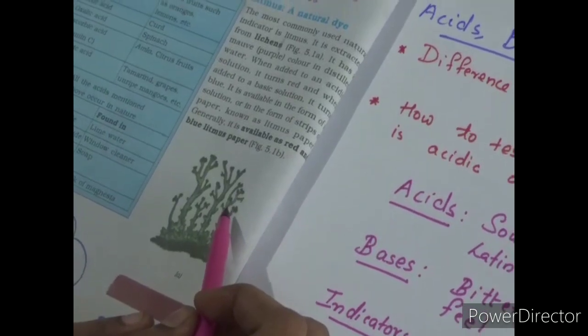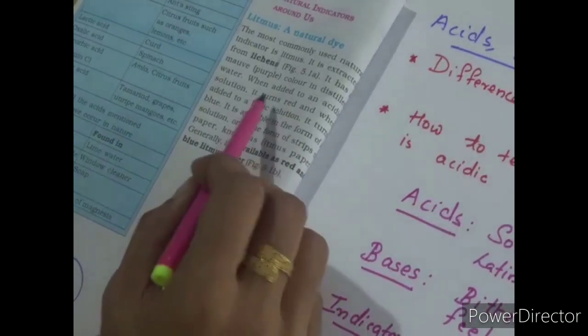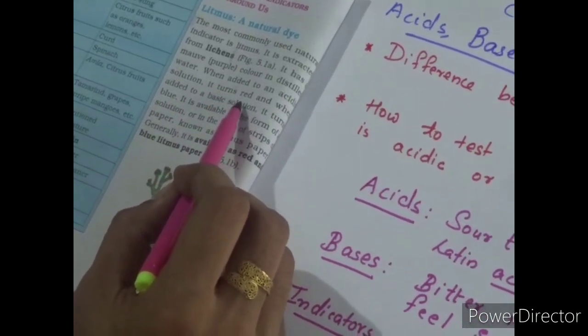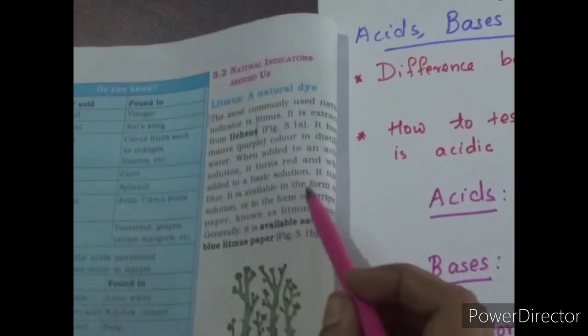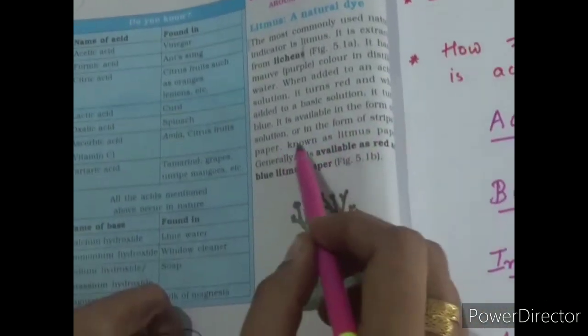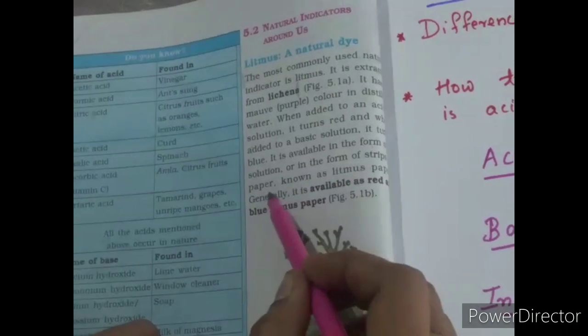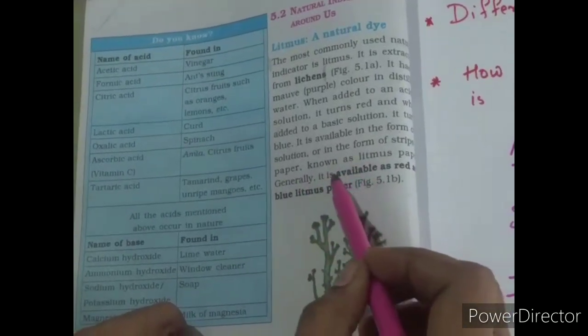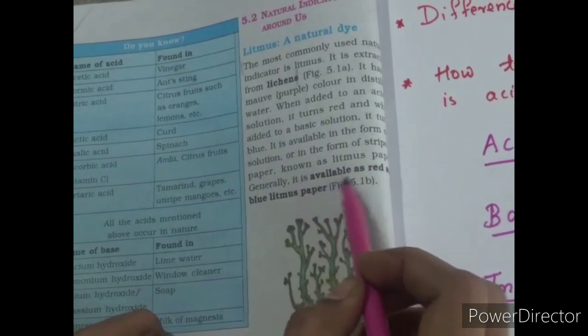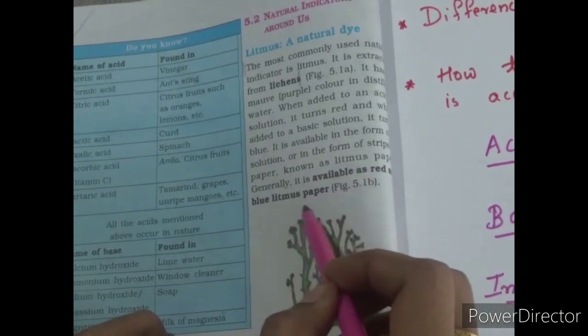It has a purple color in distilled water. When added to an acidic solution, it turns red. When added to a basic solution, it turns blue. It is available in the form of a solution or in the form of strips or paper, known as litmus paper. It is available as red litmus and blue litmus paper.